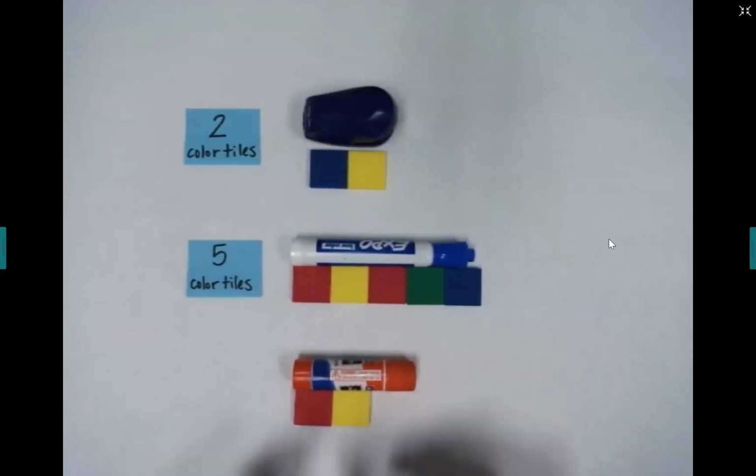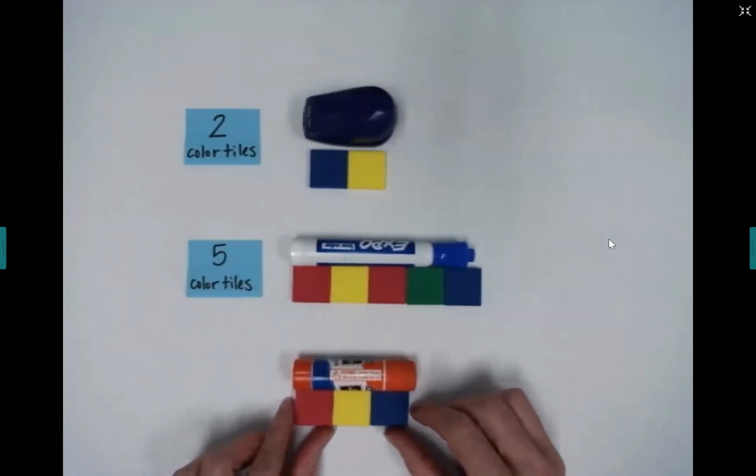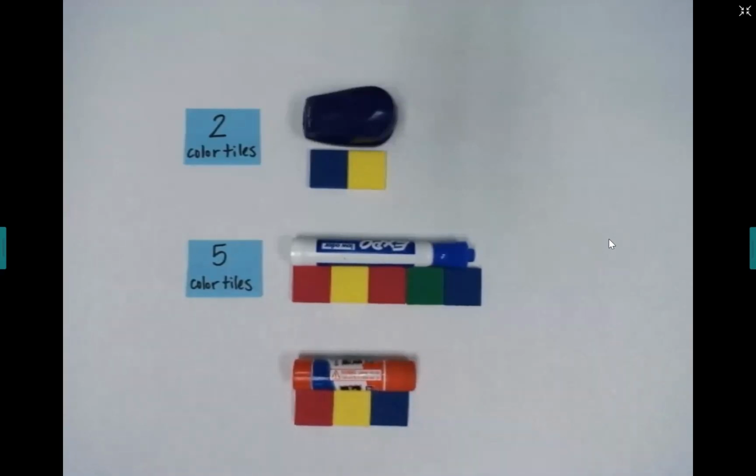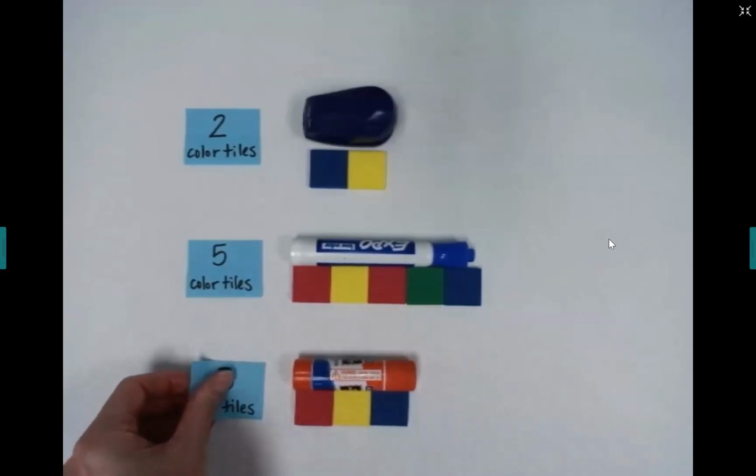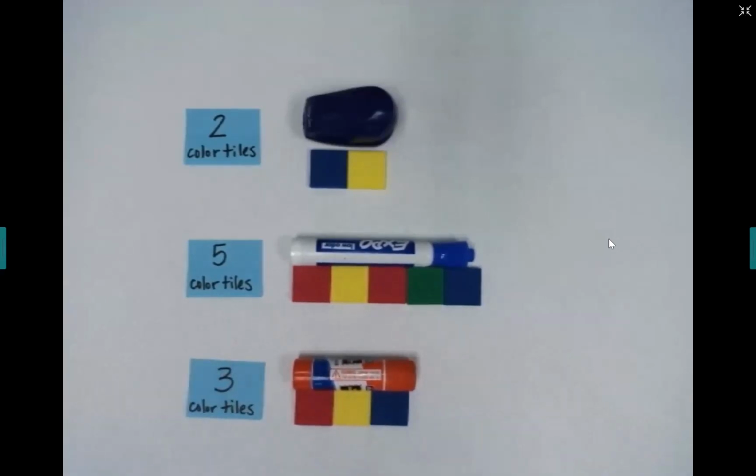Then I'll lay my color tiles side by side until I reach the end, and I can see that, yes, it is 3 color tiles long, just like I estimated. So now that I've measured all 3 objects and I have recorded their length measurements, what first grade students can now do is put these objects in order based on their length.